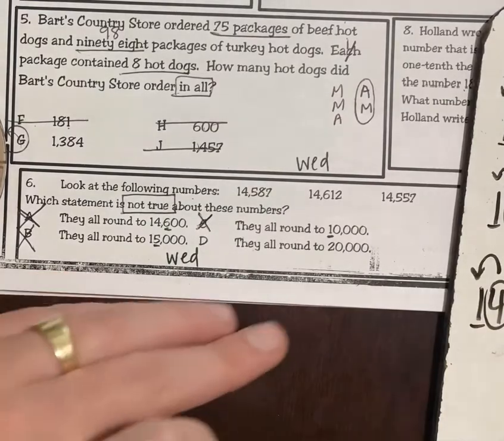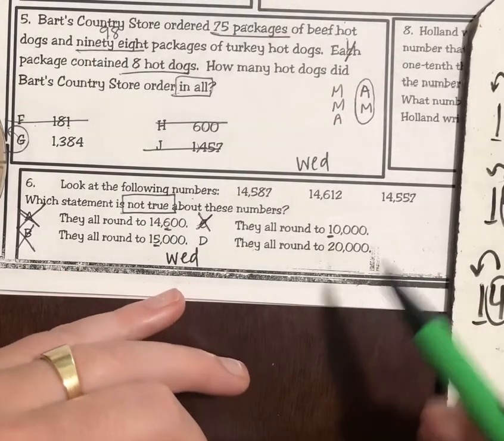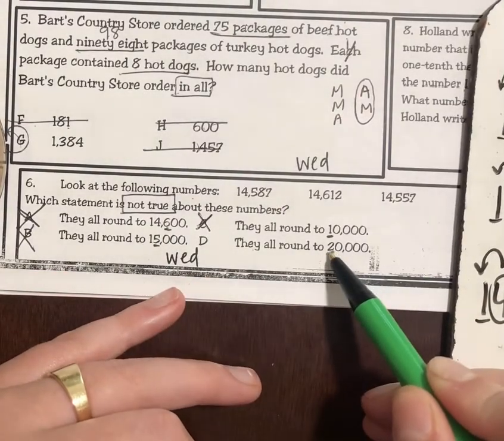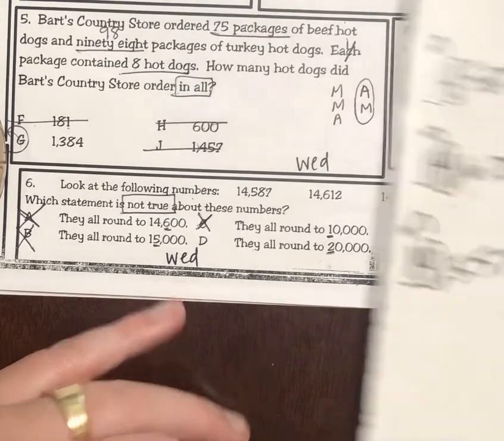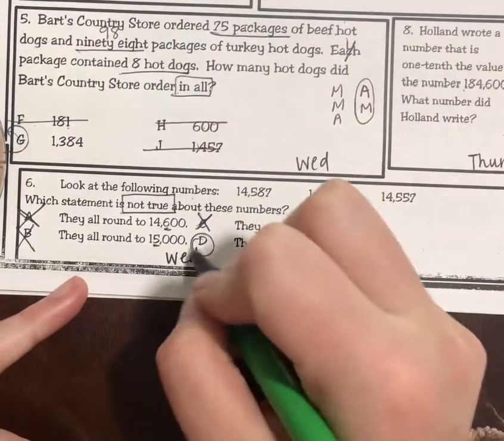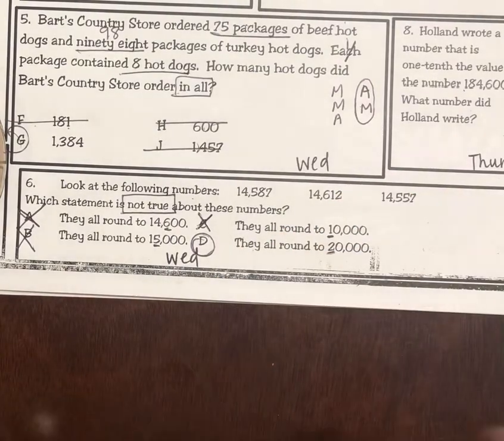That only leaves D, which we automatically know is wrong because when we round to our nearest 10,000, we just did all the work. So D is our answer because that cannot be correct. Very good.